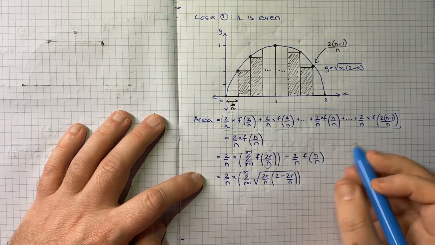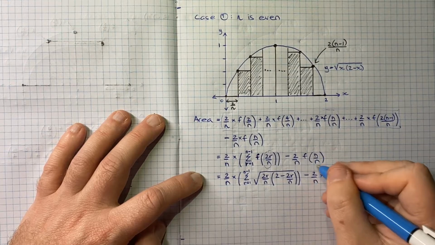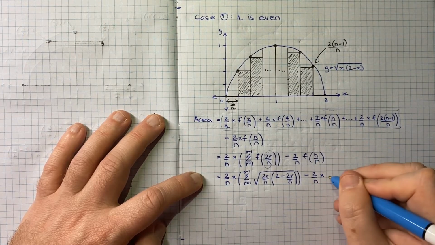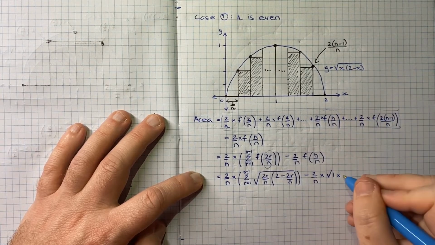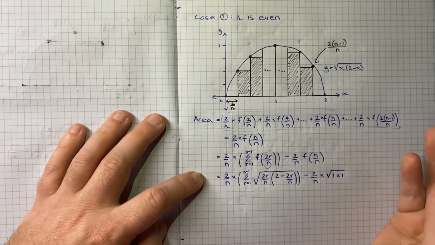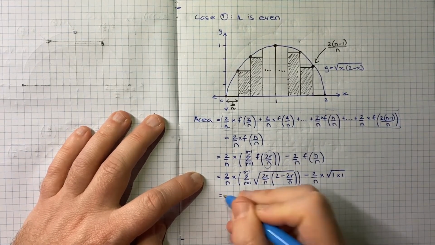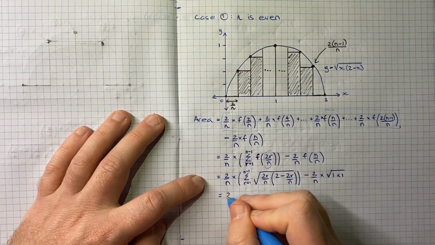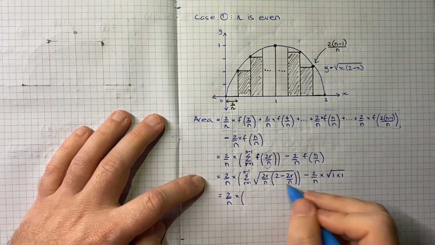So that's the first thing, minus 2 on n times f of 1, since n on n is 1, so it's going to be the square root of 1 times 2 minus 1, which is also 1. So it's really the square root of 1, which is just 1. So now if we think about simplifying this, we'll get equal to 2 on n times, so how can we clean this up?